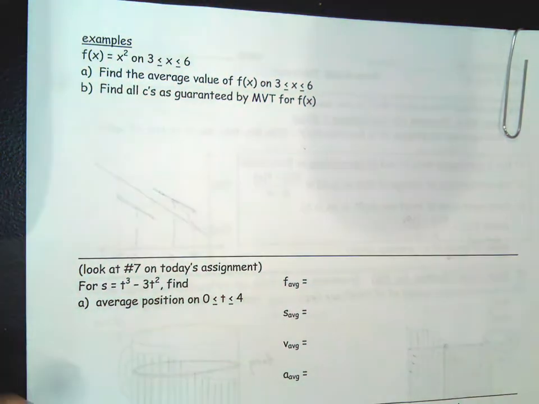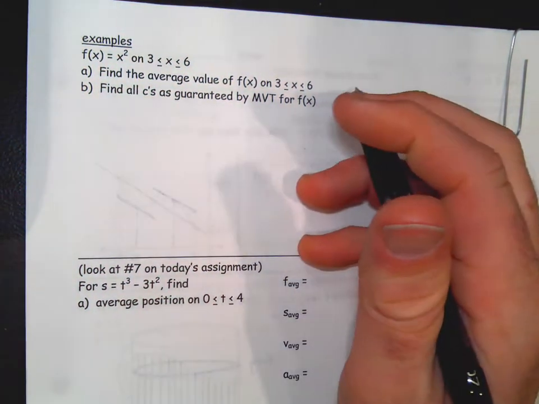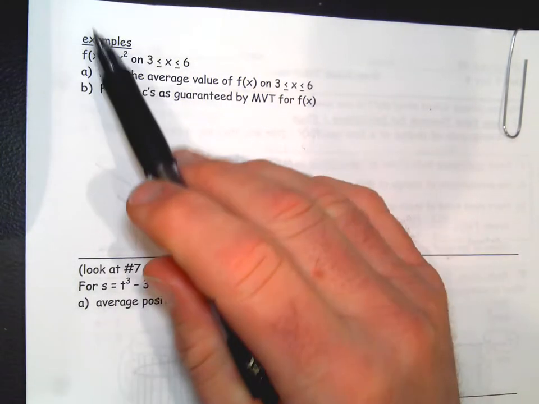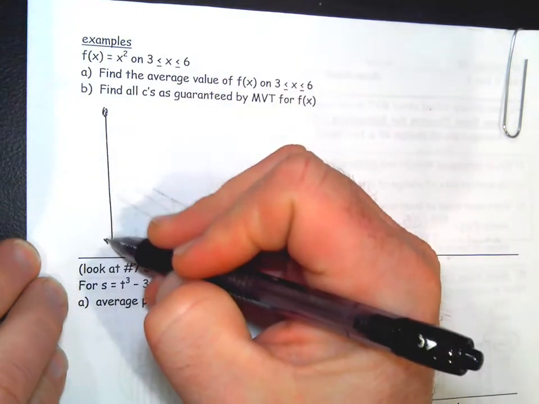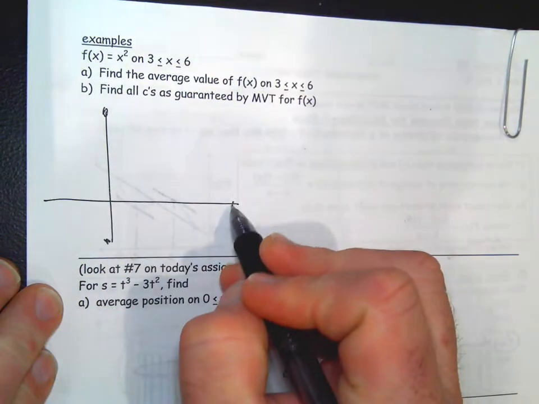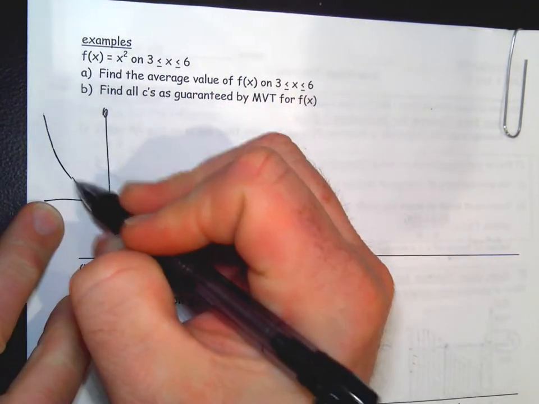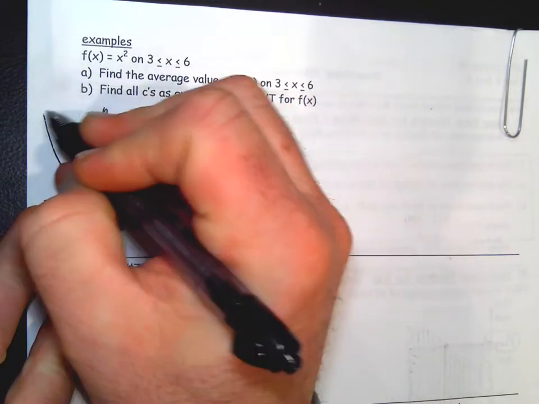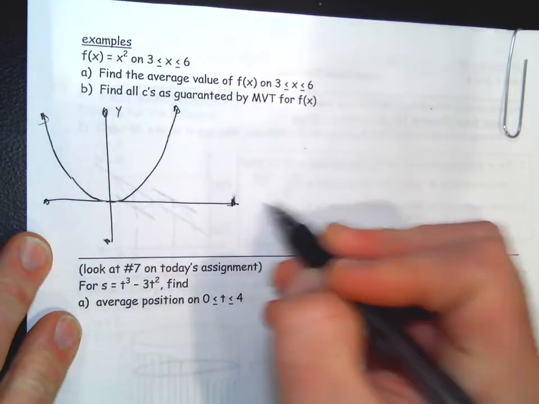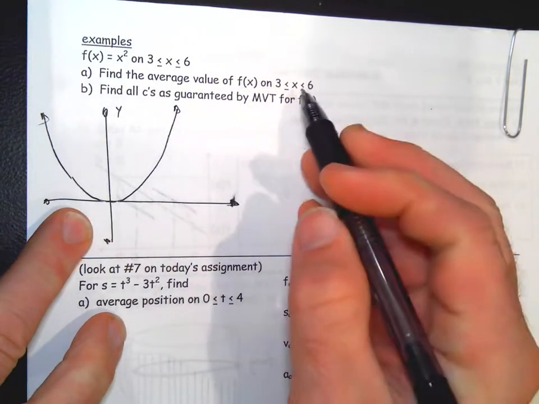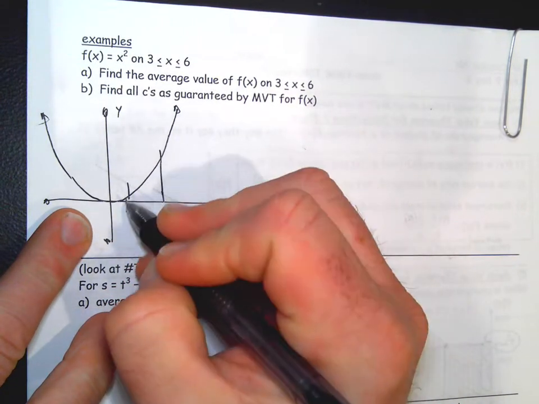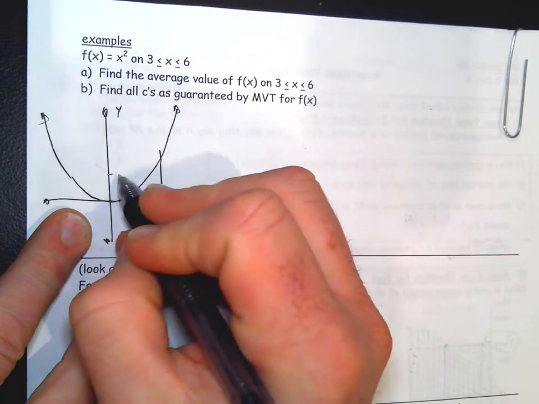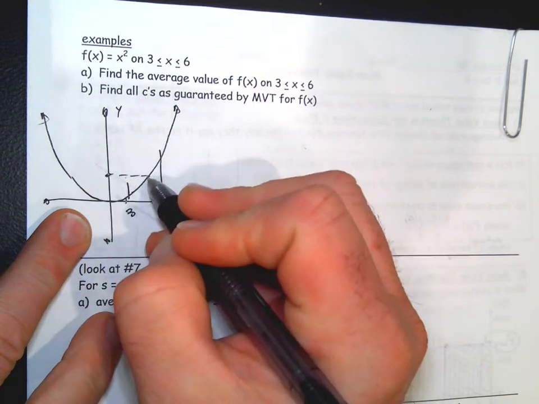So here's a quick example, and we'll draw a graph to think about it. This is a really simple parabola. I'm going to graph it. Really simple parabola. Okay? And I'm saying find the average value from 3 to 6. So from 3 to 6, what's the average value? It's got to be somewhere in here. Is it exactly in the middle?